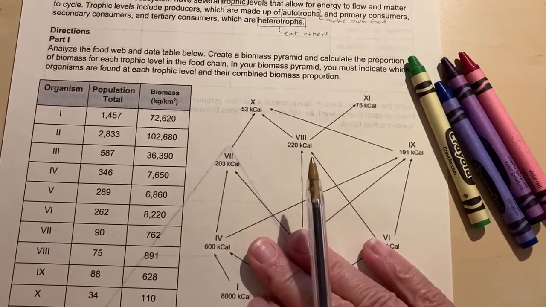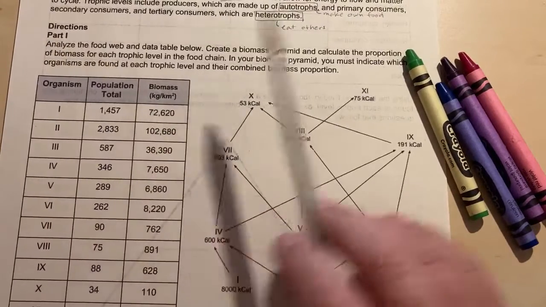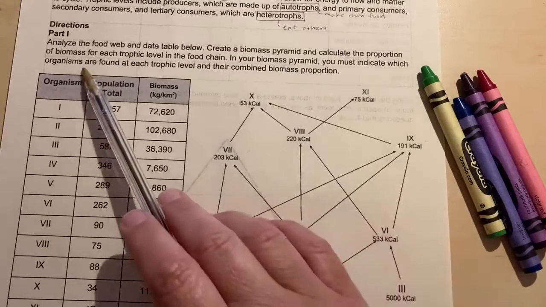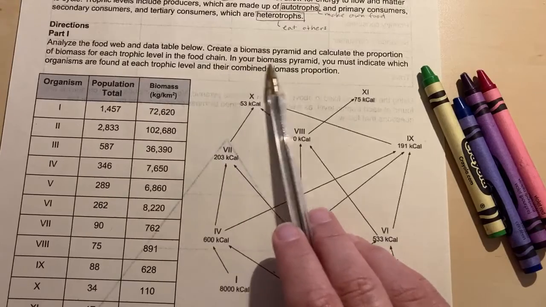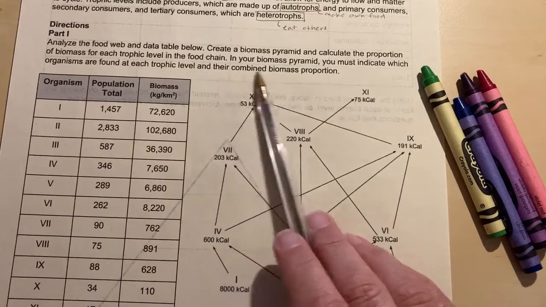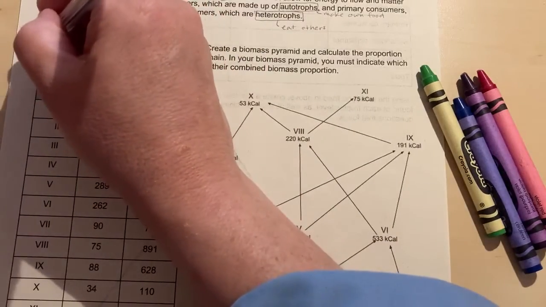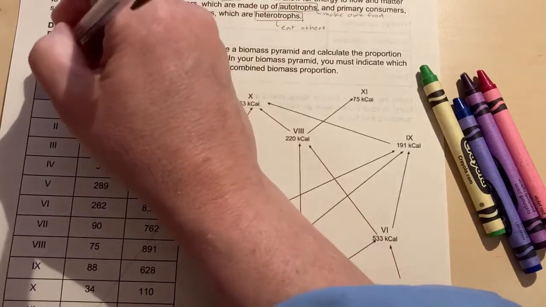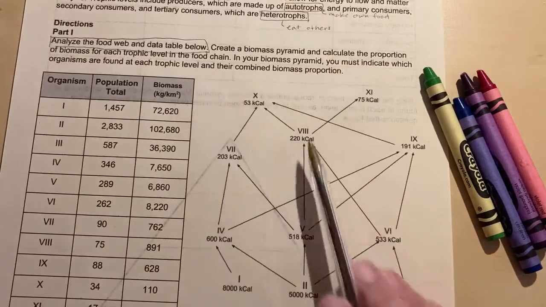So the directions say, part 1, analyze the food web and data table below. Create a biomass pyramid and calculate the proportion of biomass for each trophic level in the food chain. In your biomass pyramid, you must indicate which organisms are found at each trophic level and their combined biomass proportion. Okay, so we're going to start with this part. That was like a lot of instructions. We're going to start with just this part. But we know that we're going to need to figure out some proportions and stuff.